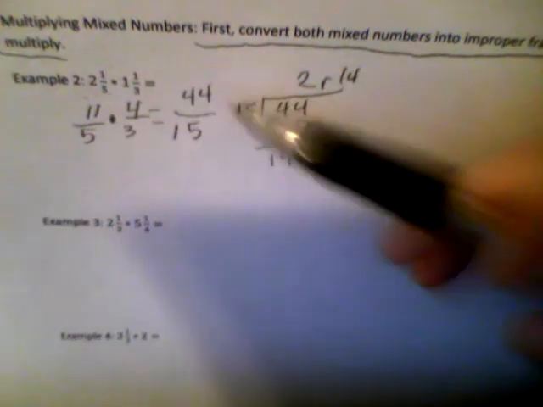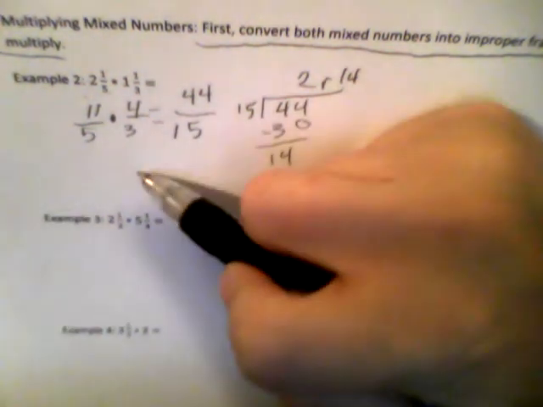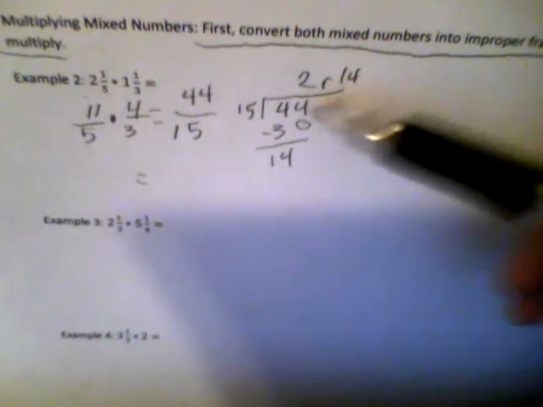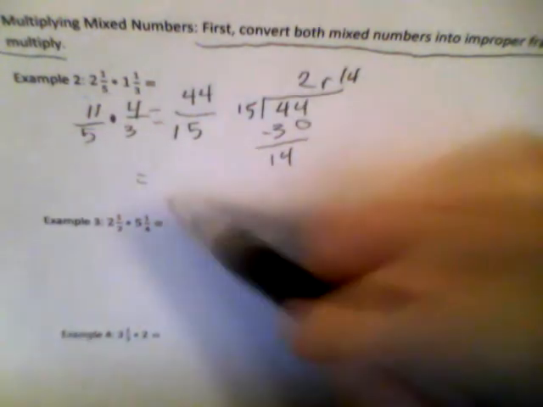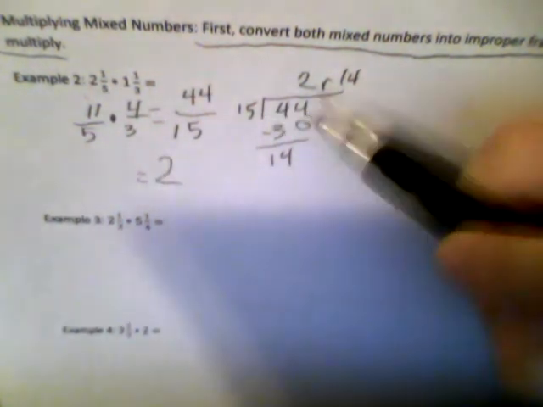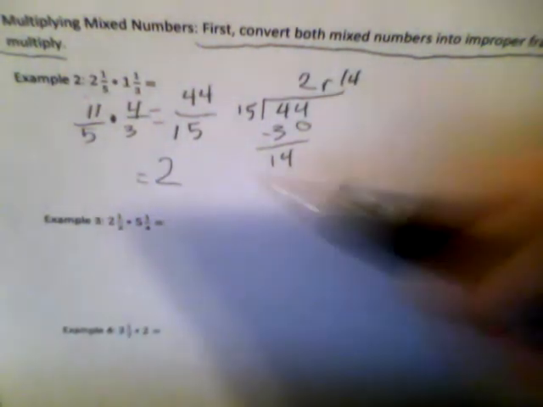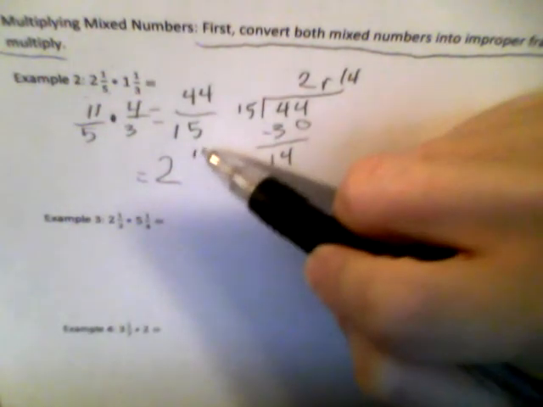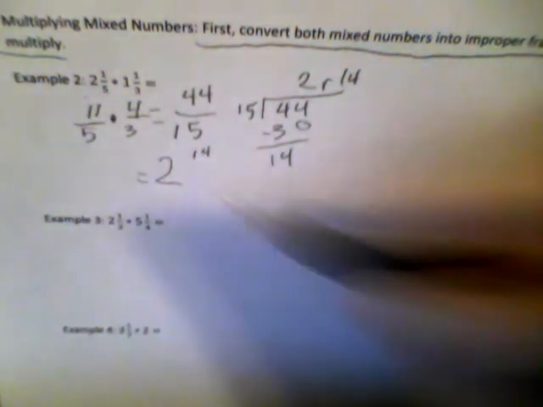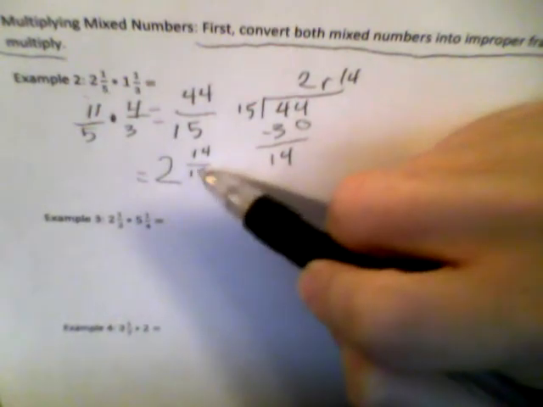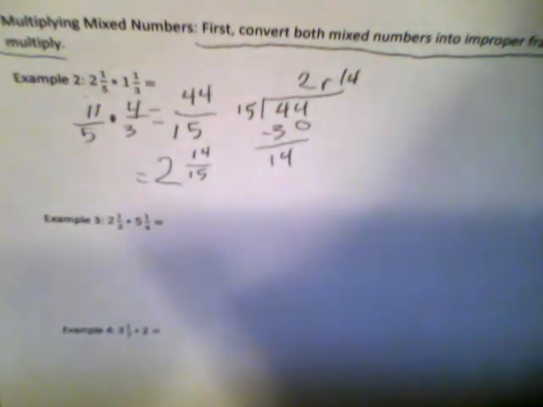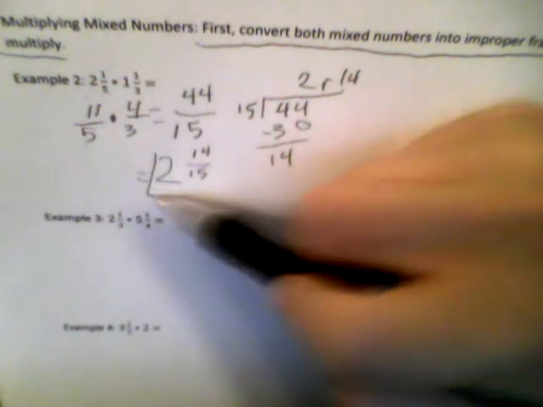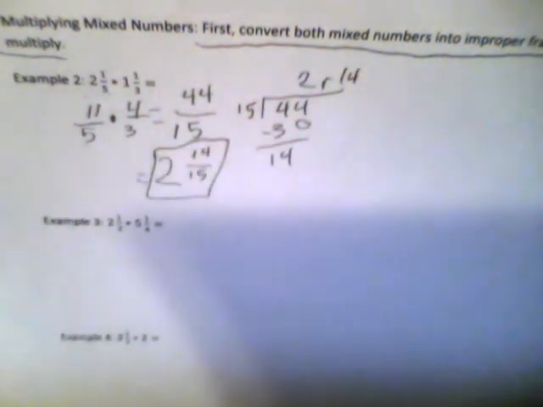So, to write 44 over 15 as a mixed number, I'm going to have my 2 as my whole number, because 15 goes into 44 2 times, and I have a remainder of 14. My remainder is going to be my numerator, it's going to go on top, and then I'm going to keep my denominator of 15. So my final answer is 2 14/15. And that will be my final answer. Let's go ahead and look at another example.